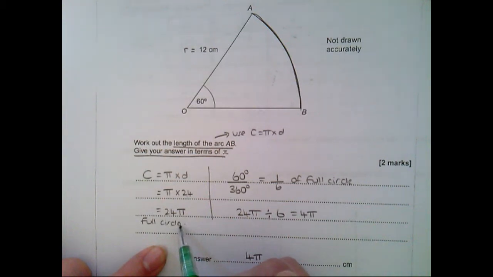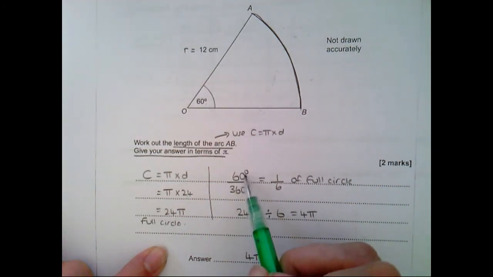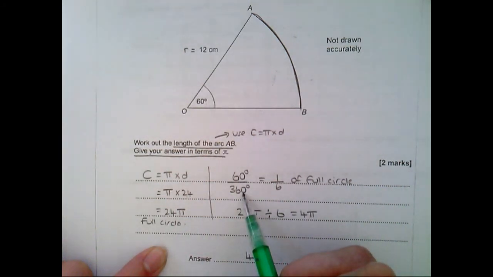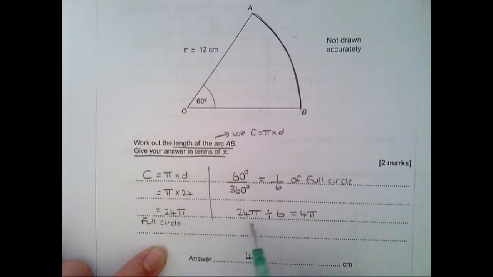But it's not a full circle, it's only 60 degrees. So I then did the 60 degrees out of 360 for the full circle. Simplified that down means it's 1/6 of a full circle. And then just take the circumference of the full circle and divide it by 6, because that's how you find 1/6. And then 24 divided by 6 gets you 4, and then stick the pi after it again, so 4 pi. They didn't ask you to find the perimeter there.